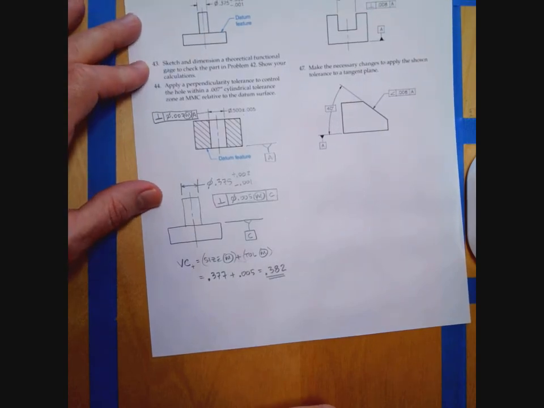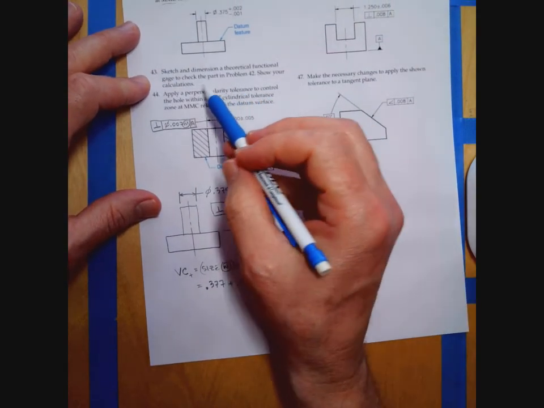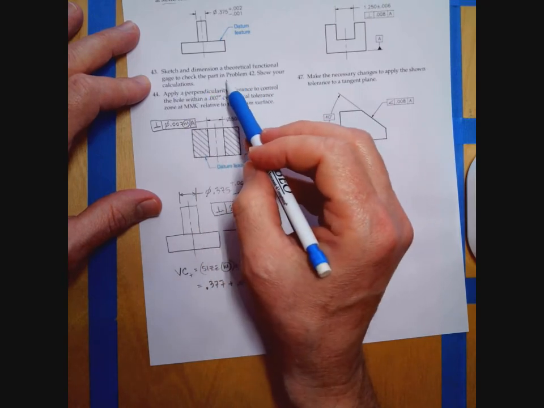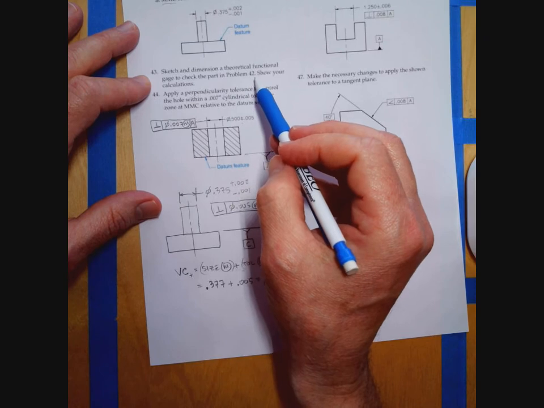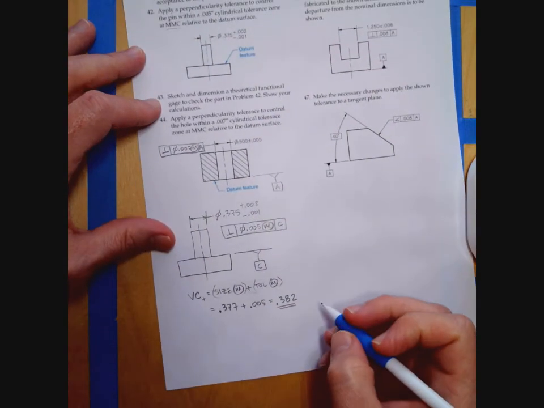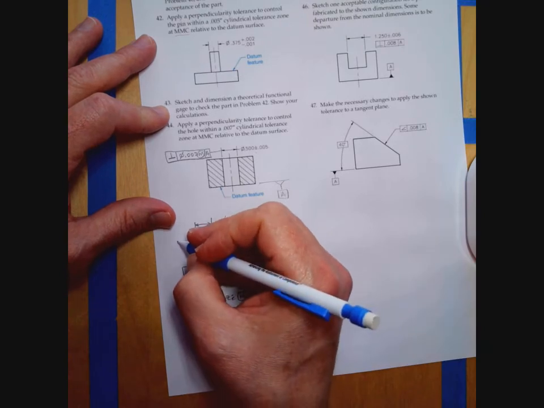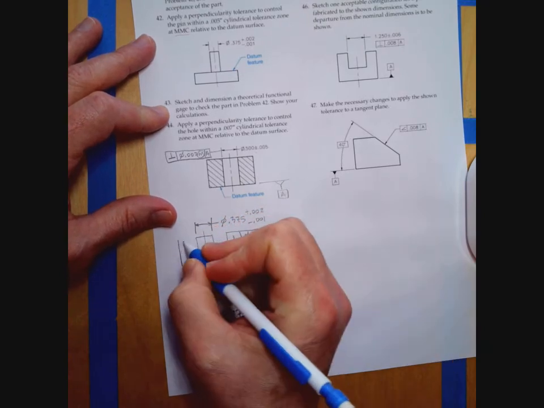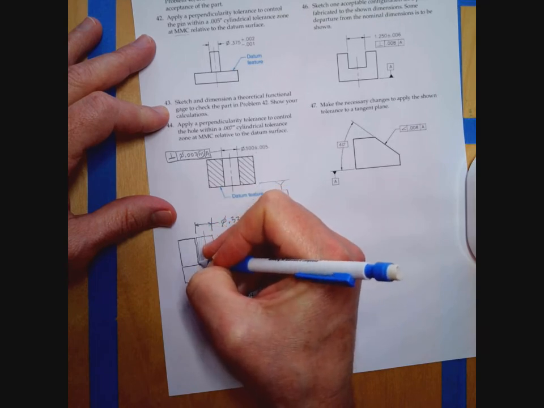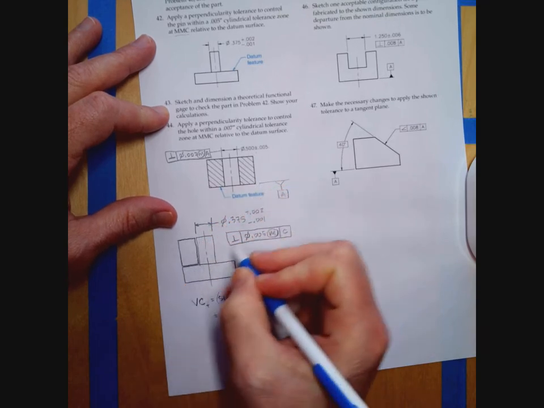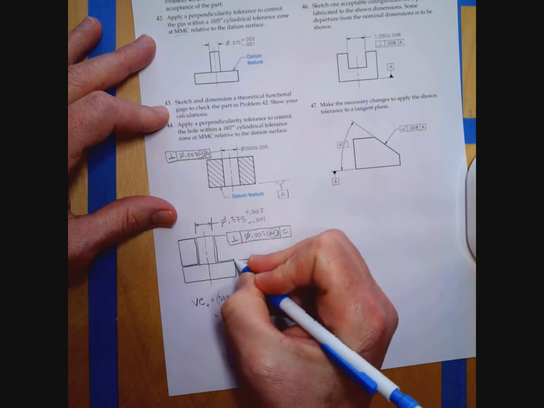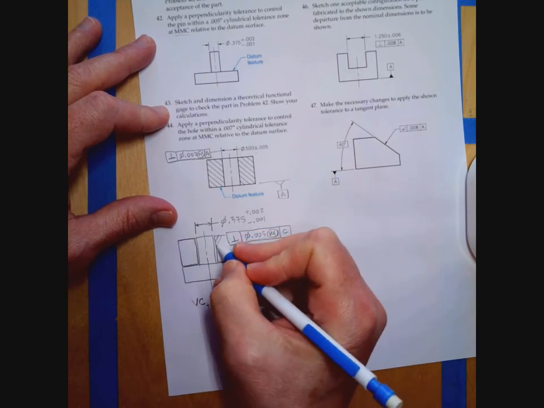Now, if we were actually going to go on and do number 43, sketch and dimension a theoretical functional gauge to check the part in problem 42, show your calculations, that would be it. So my functional gauge would be like this. I kind of hesitate to do this because I just don't have enough room.